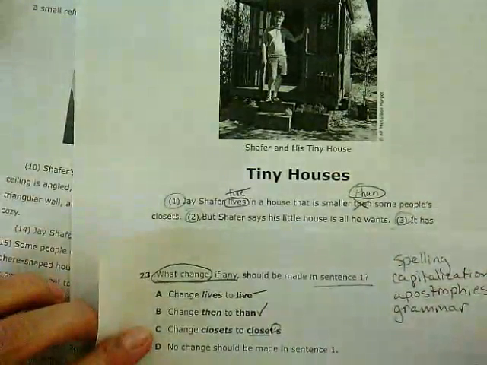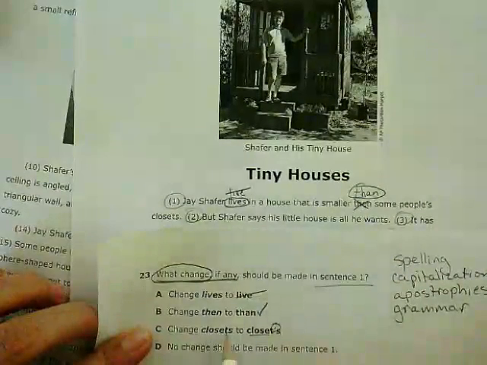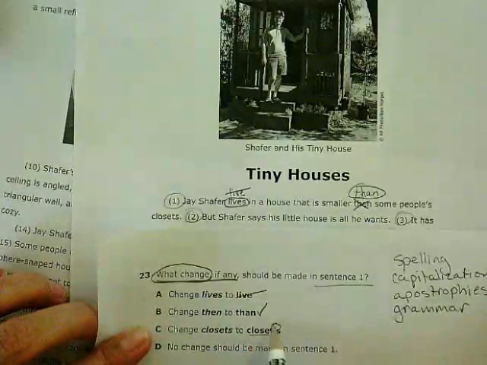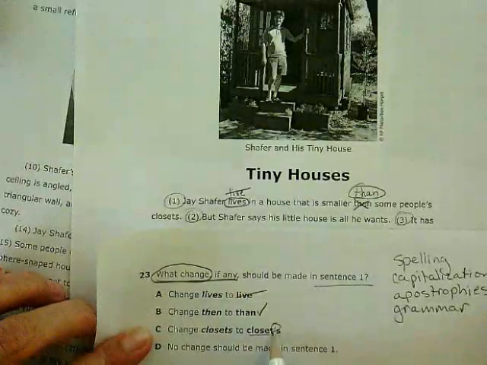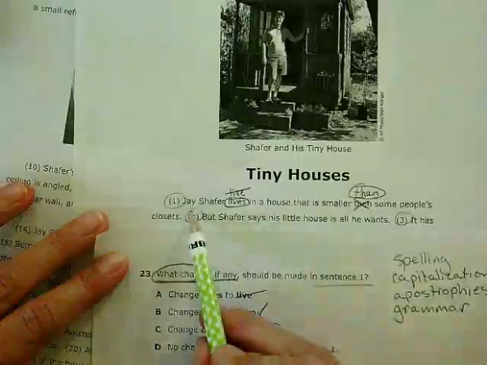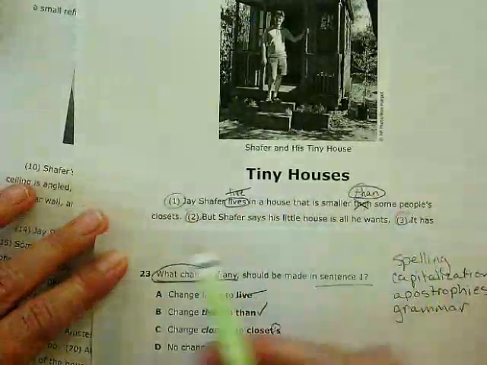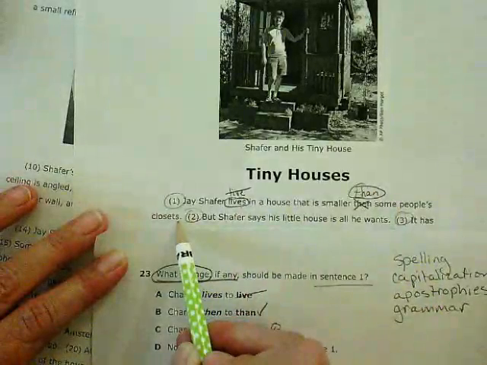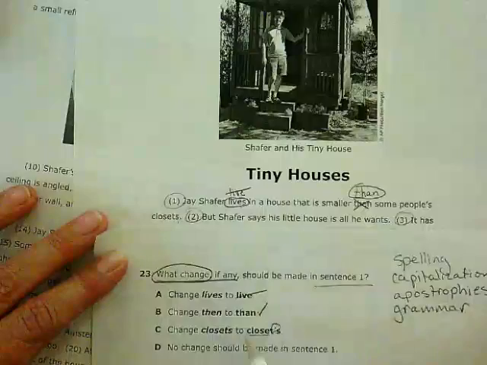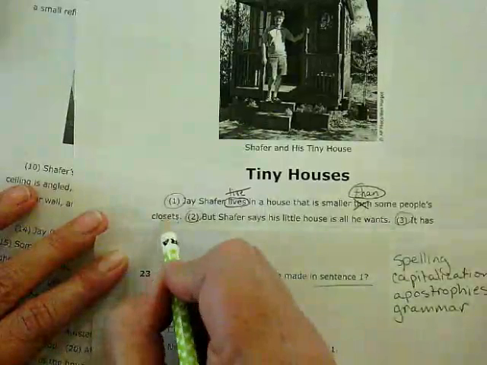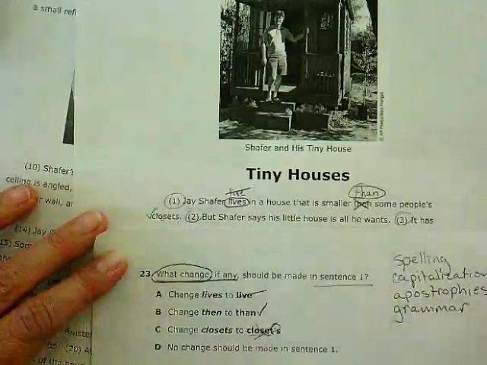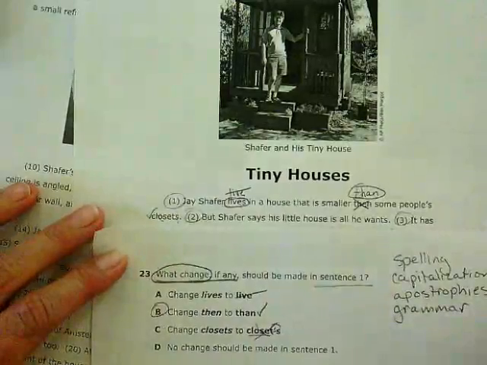Let's check the last one. Change closets, which is a plural, which means more than one, to closets, apostrophe S, which means the closet possesses something. It's theirs. So let's look. Jay Schaefer lives in a house that is smaller than some people's closets. Does the closet own anything? No. So it's not going to be an apostrophe S. This one is correct. So the correct answer then would be B.